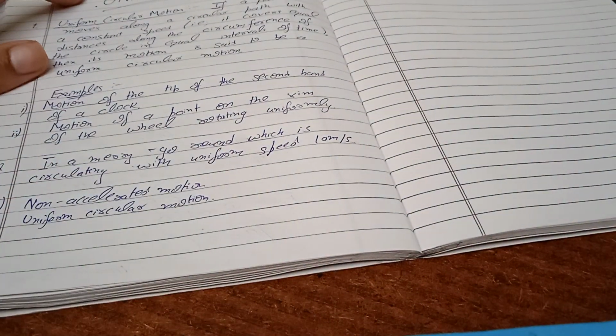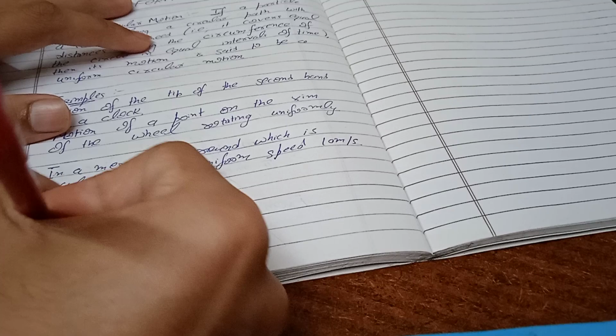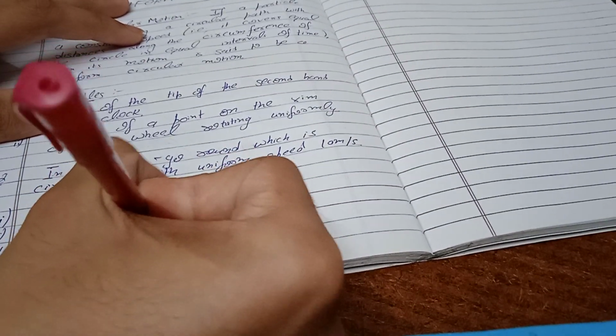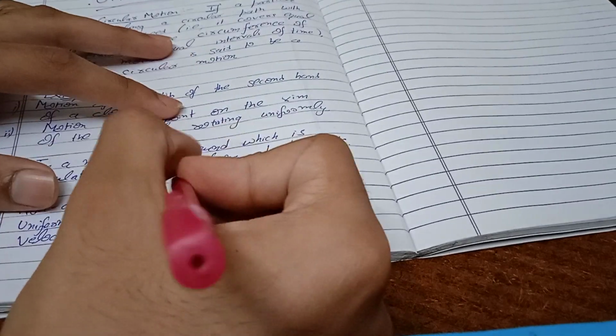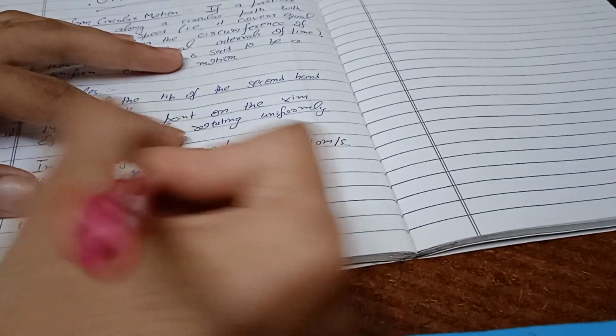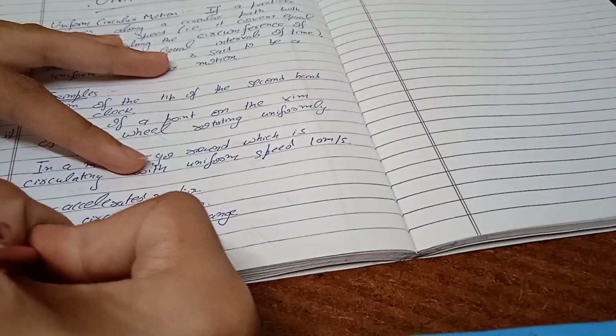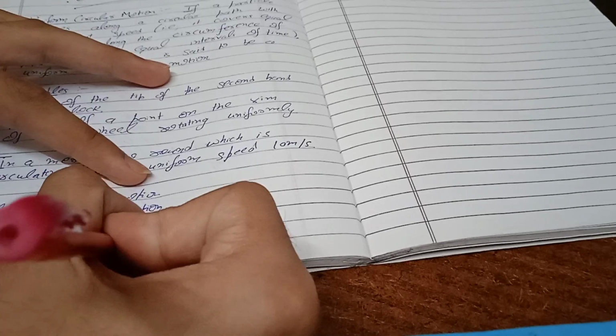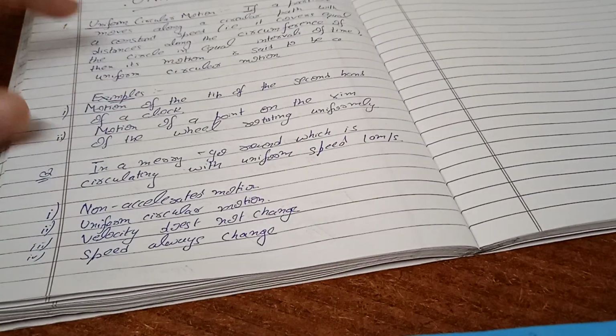Third, velocity does not change. Vector is not taught in class 9th, so velocity does not change. Fourth, speed always changes. So what's the correct option for the above question?